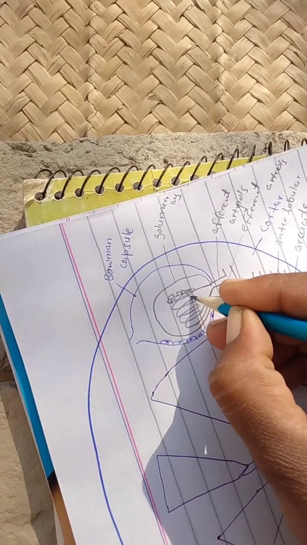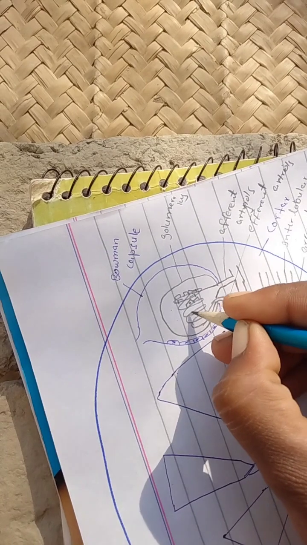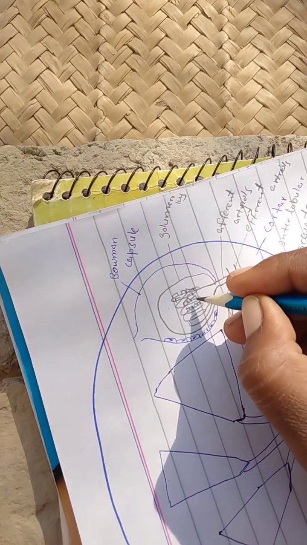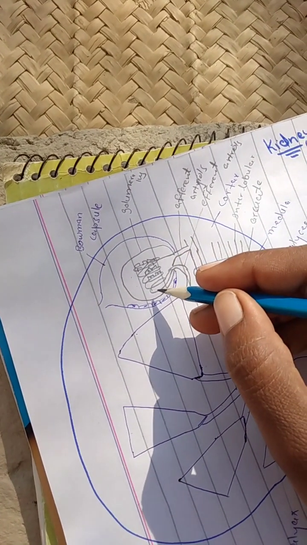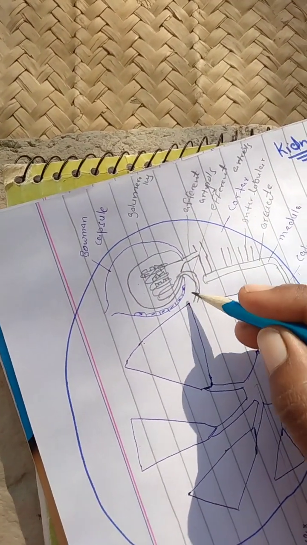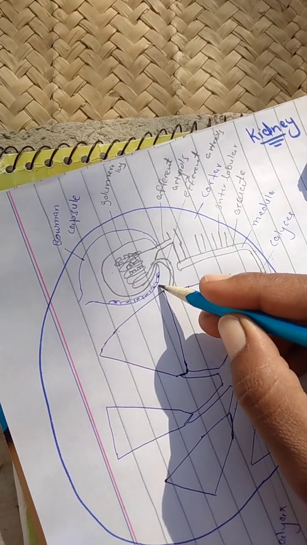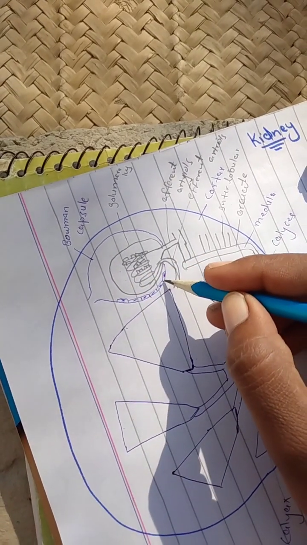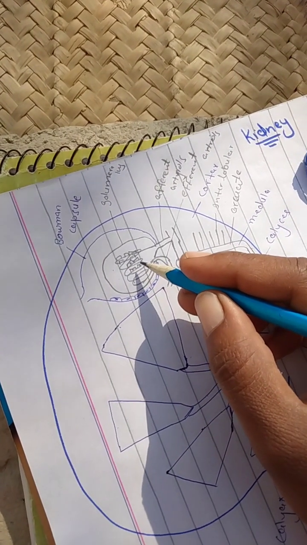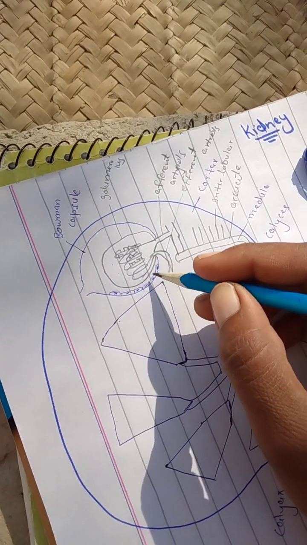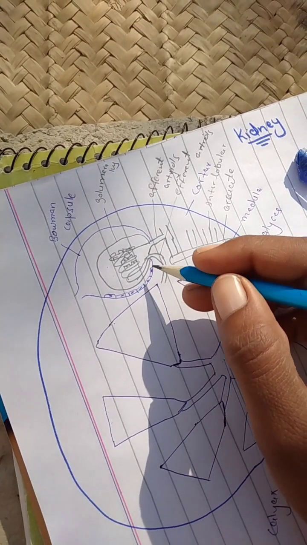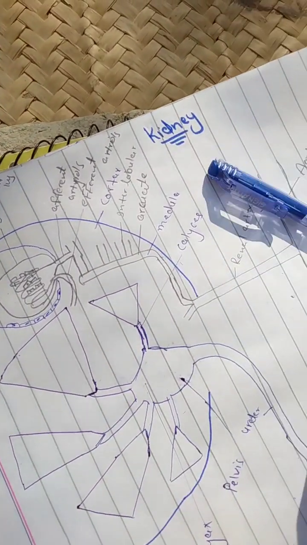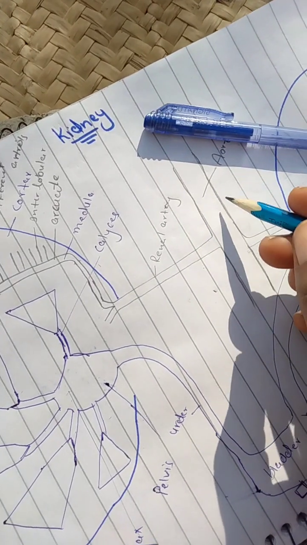Capillaries, podocyte cell, from the visceral layer. So this is the parietal layer and this is the visceral layer. Bowman capsule from the parietal layer and the glomerulus capillaries from the visceral layer. So between these two layers, ultrafiltration takes place.